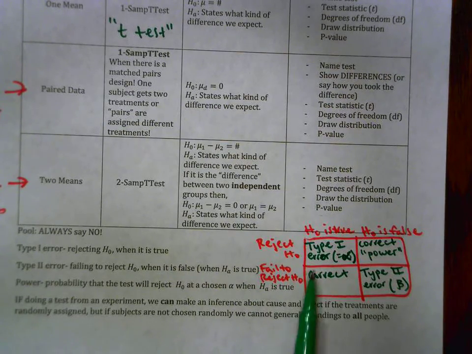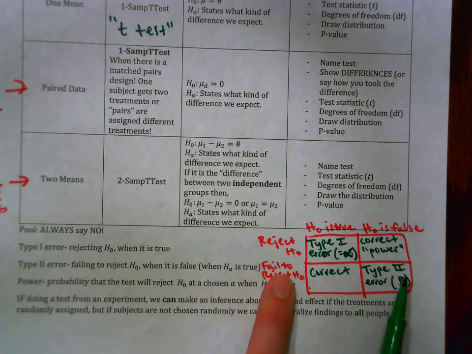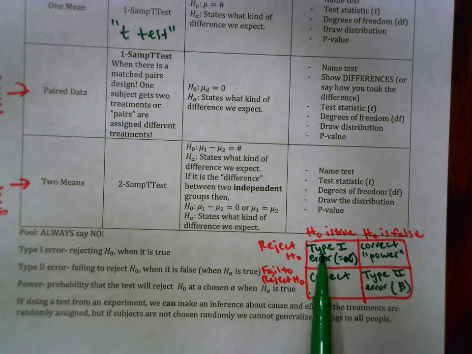So how do we talk about these type 1 and type 2 errors? Oh, that's what I was going to say. How do you memorize which one's type 1, type 2? If you fail to reject, it's type 2 error. So that means if you reject, it's a type 1 error, if you're wrong. Both of those, you're wrong. You made an error.